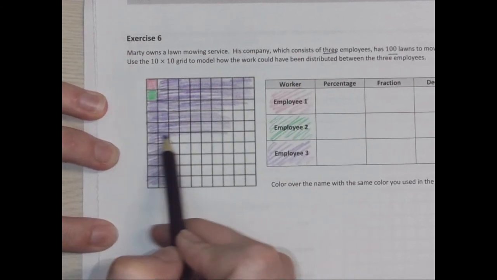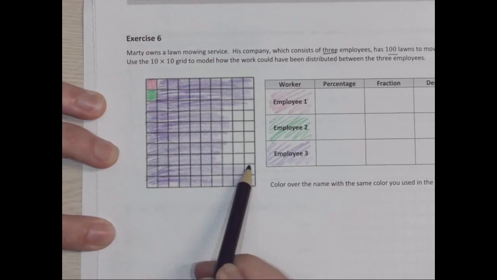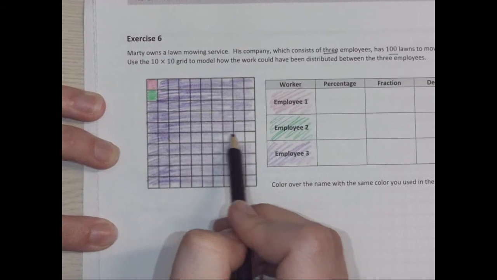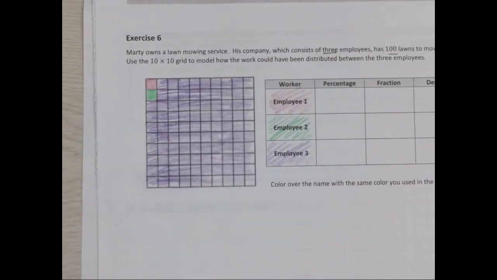Dasani, what percentages did you use? I gave employee 1 15%. I gave employee 2 75%. And then I gave employee 3 10%. Nice. Okay. Anybody else? Sissy?